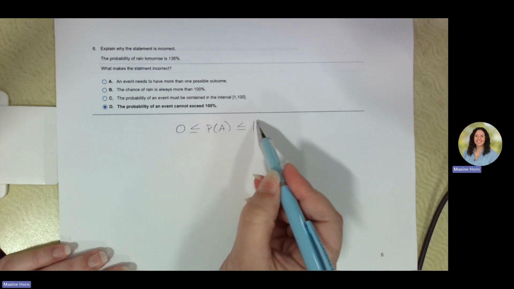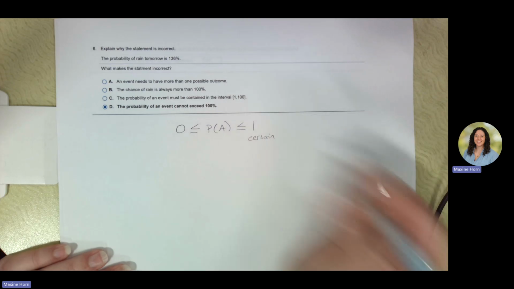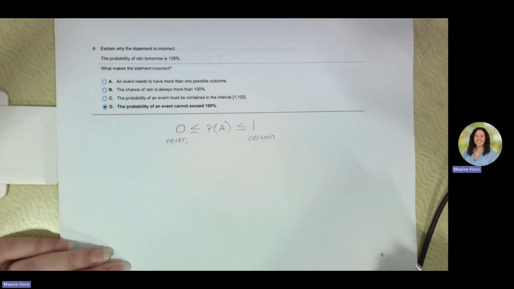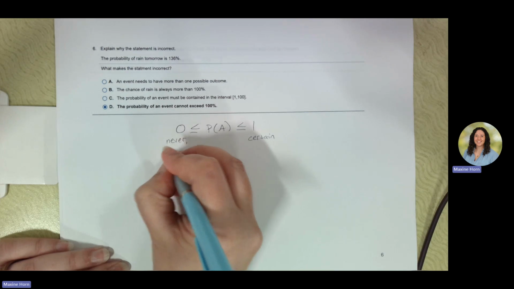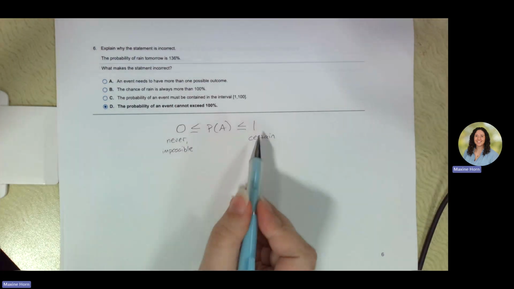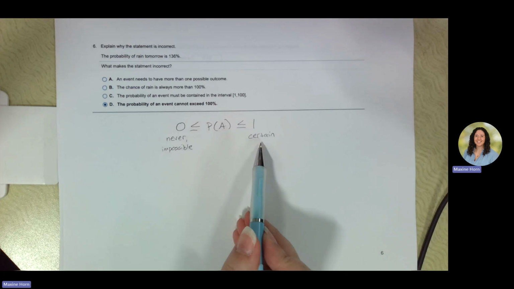If the probability of something is 1, it is certain that it's going to happen. If the probability is 0, that means it's never going to happen, or it's impossible. Like if I look outside and I see that it's raining, I can say the probability of it raining today in my area is 100%, or 1 if I'm giving it as a decimal, because I'm certain that it's going to rain because it's already raining.